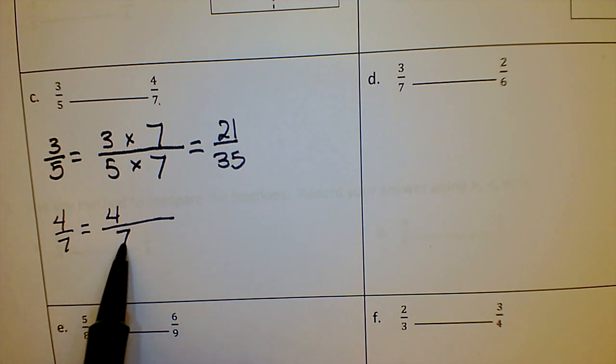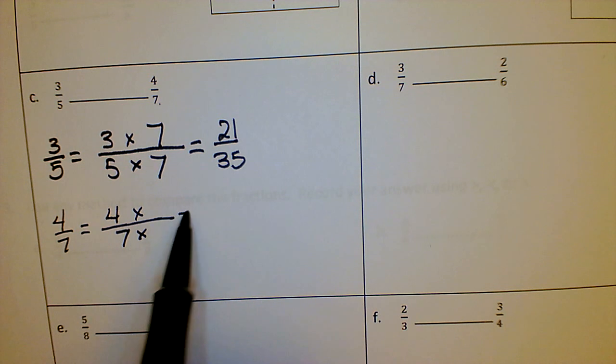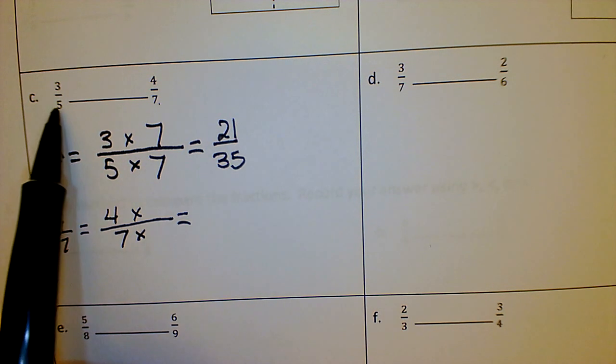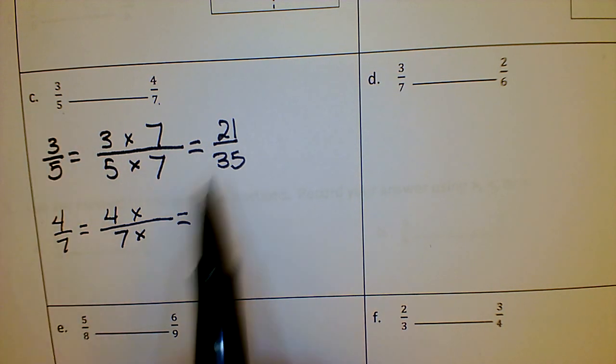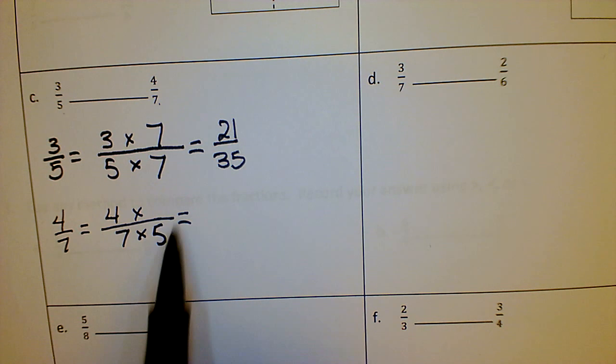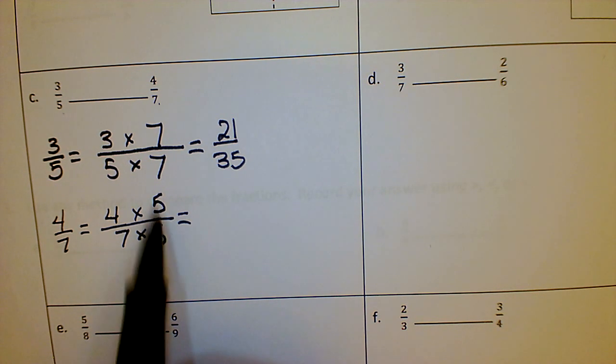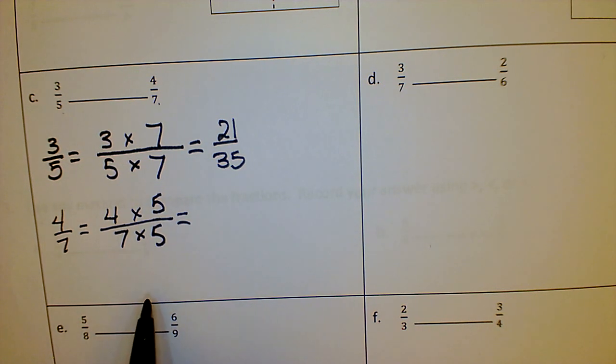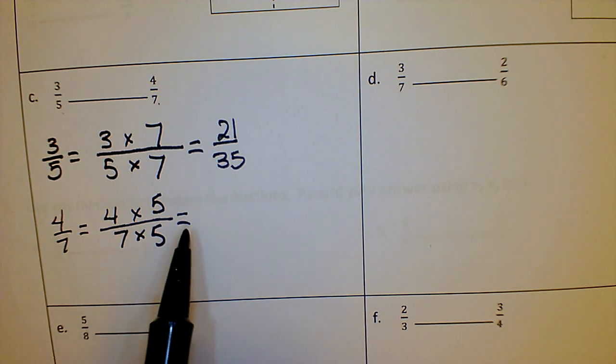So I'm going to first show what I'm starting with. I'm decomposing, so I'm multiplying. And now I'm going to multiply by the other fraction's denominator, which is 5. So I put a 5 in the denominator, a 5 in the numerator, because that just makes 1. 5 over 5 is 1. Multiplying by 1 does not change the value. It's going to give us an equivalent fraction.